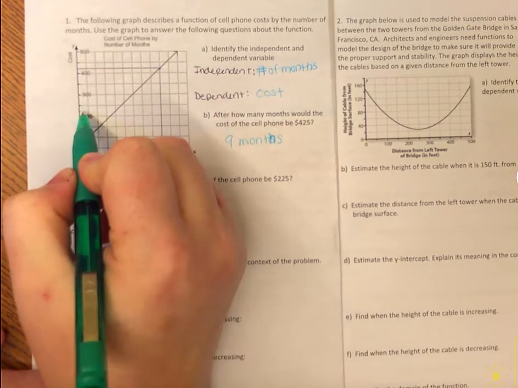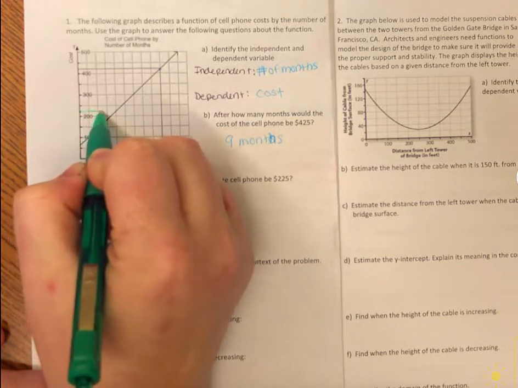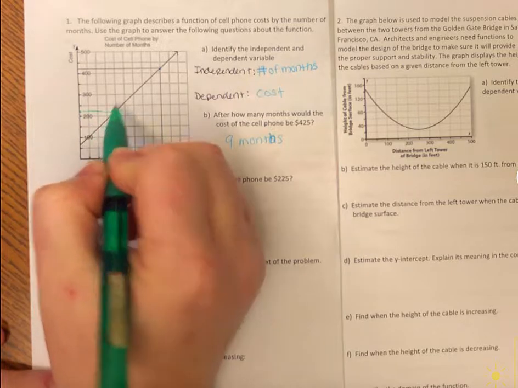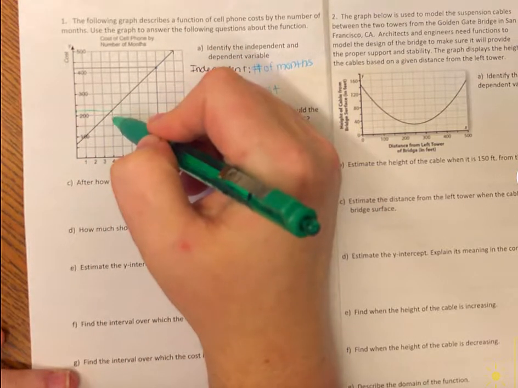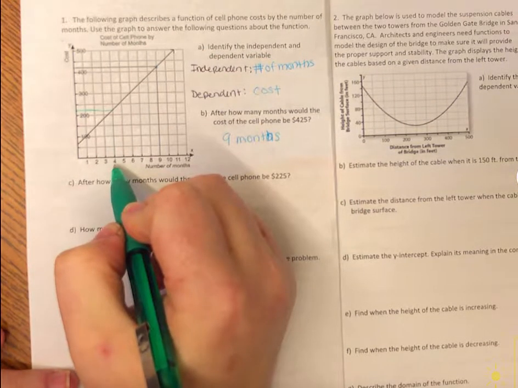I'm going to use that, draw a line over to the graph itself, then I can stop, and then I'll use that to go down to figure out the amount of months. It's at 4 months.